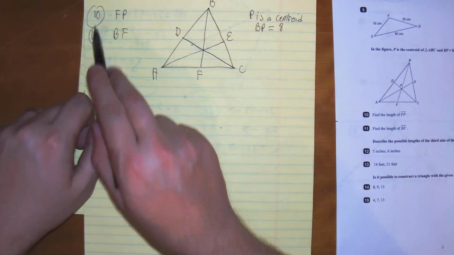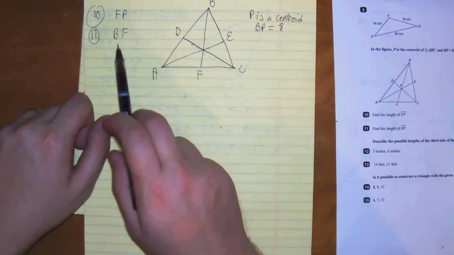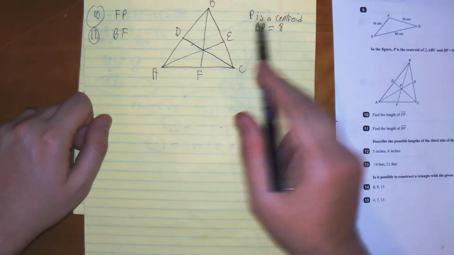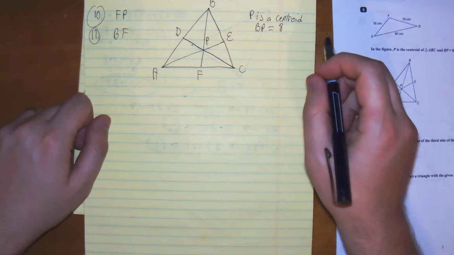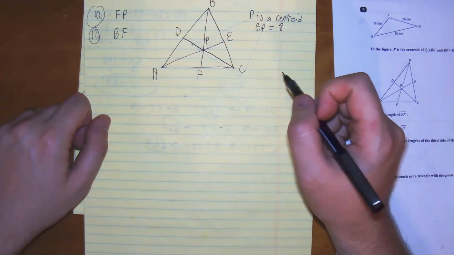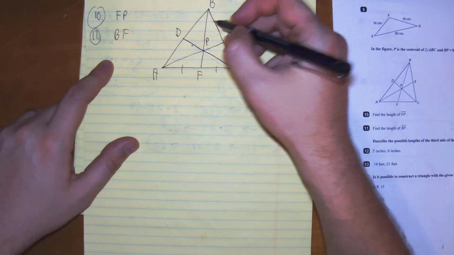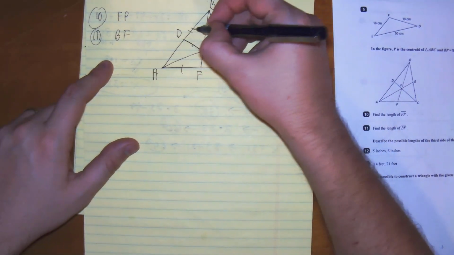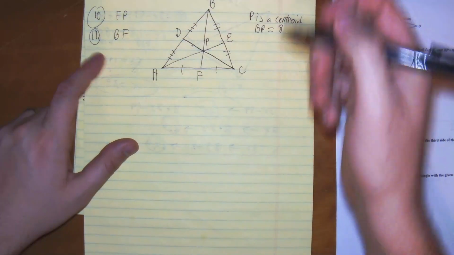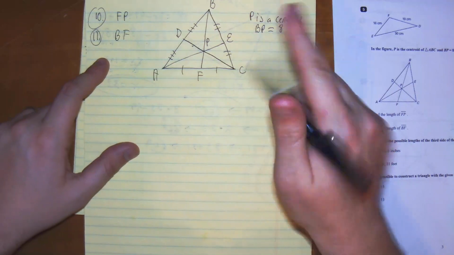I'm going to take a look at 10 and 11. 10 and 11 want us to find the length of FP and BF, where P is the centroid. Since we are given a centroid, that means we do have a median everywhere. That means AF is equal to FC, EC is equal to BE, we have DB is equal to DA. So what we're going to do is see that BP is 8.